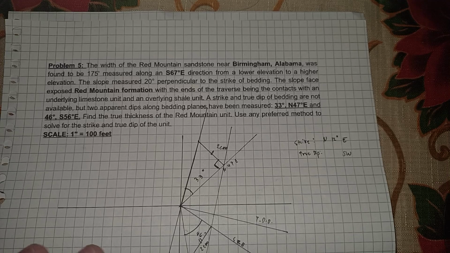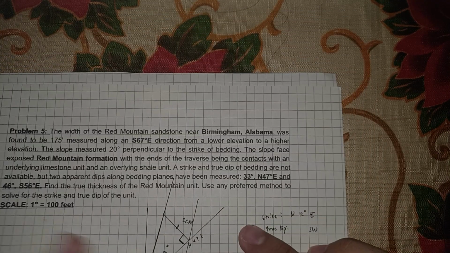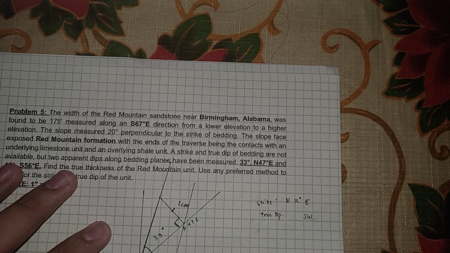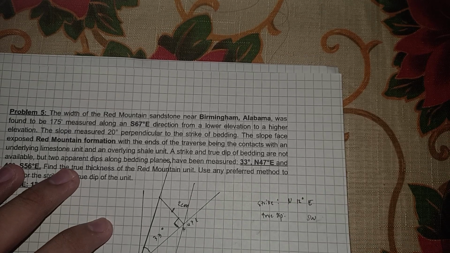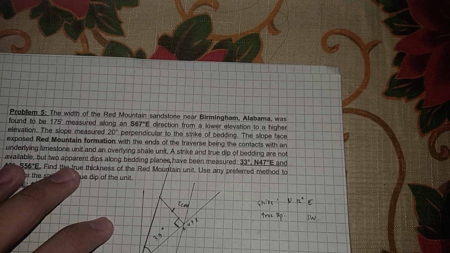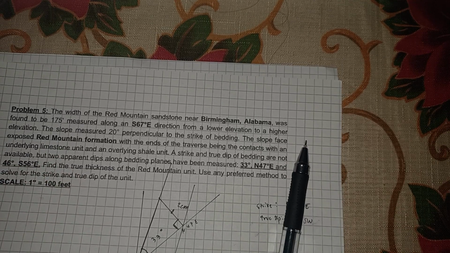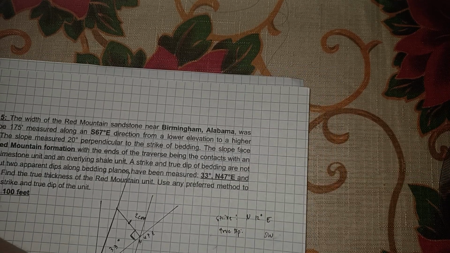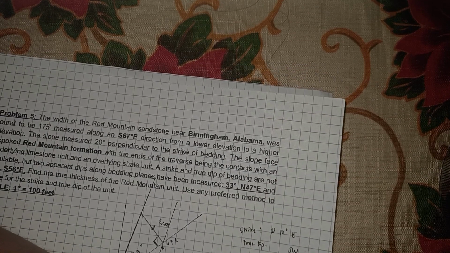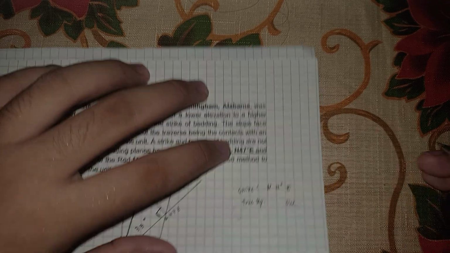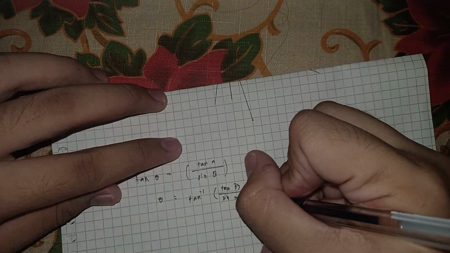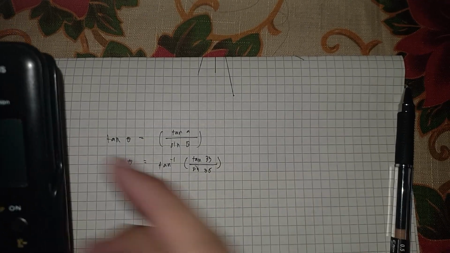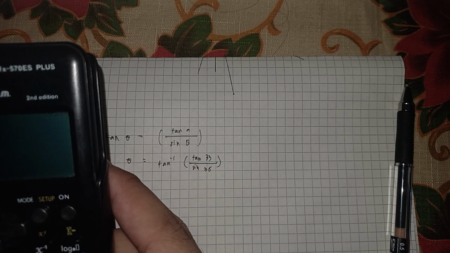So if our strike is 12 and our apparent dip direction is 47, 47 minus 12 is 35. So we will now substitute the values.